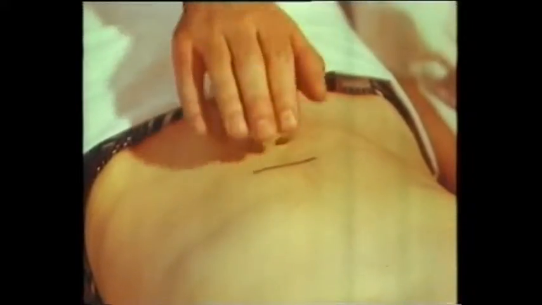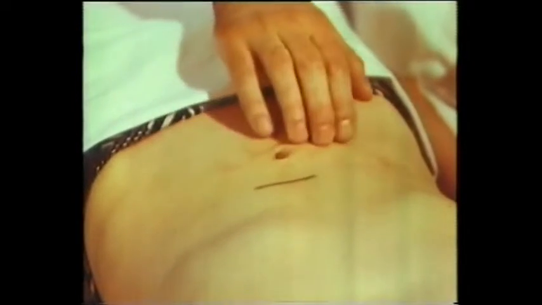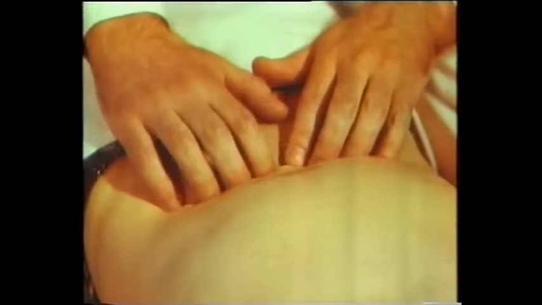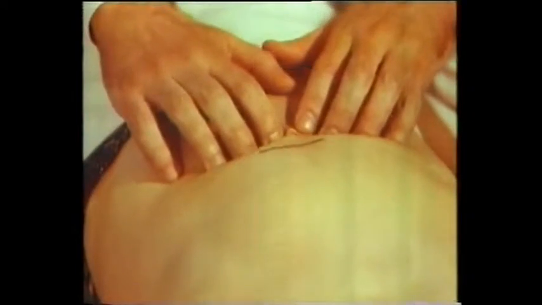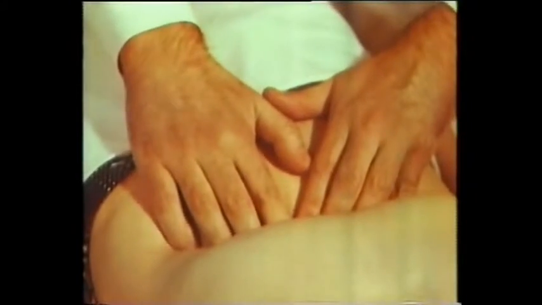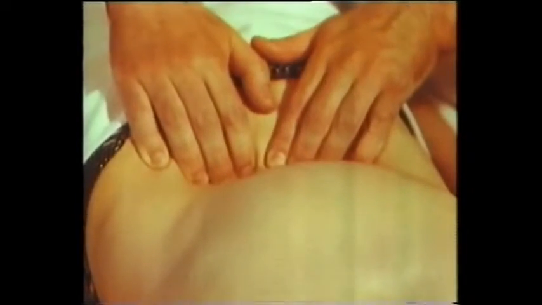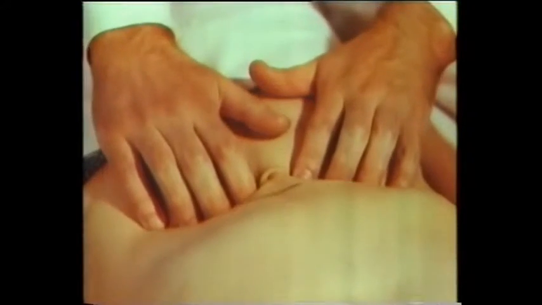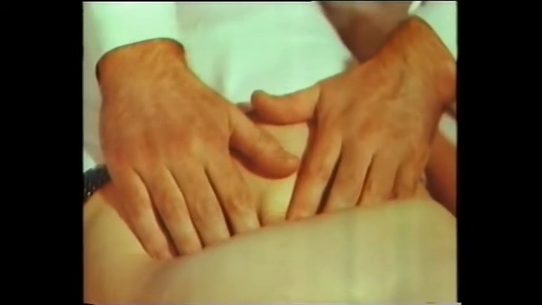The palpation of the transverse colon is done 2 centimeters below the lower border of the stomach. The skin is moved upwards, press deeply into the abdomen, and palpate the intestines. Placing of the hand, making a skin fold, pressing into the abdomen, and palpate.